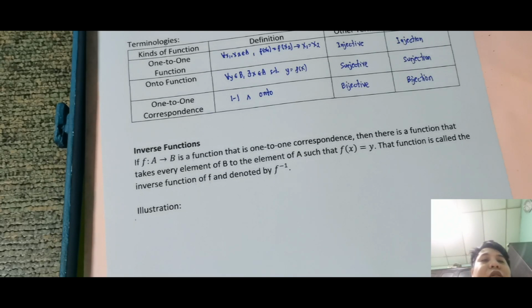That function is called the inverse function of f and denoted by f raised to negative 1, ang basa dyan f inverse.